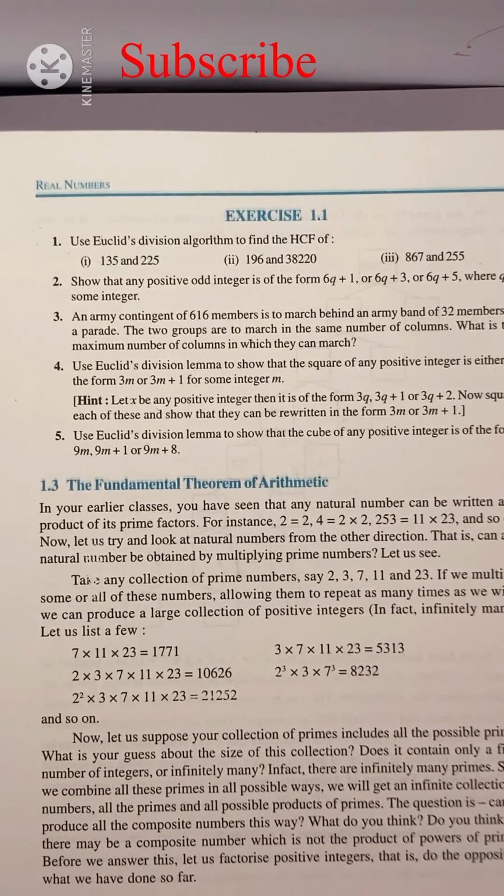Today we will do exercise 1.1. First question, use Euclid's division algorithm to find the HCF of. First one is 135 and 225. Let's see how to do this.